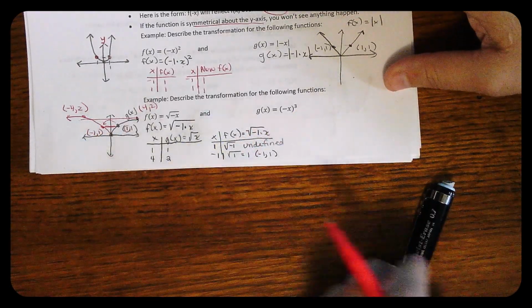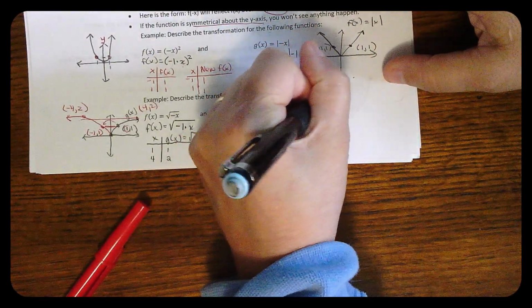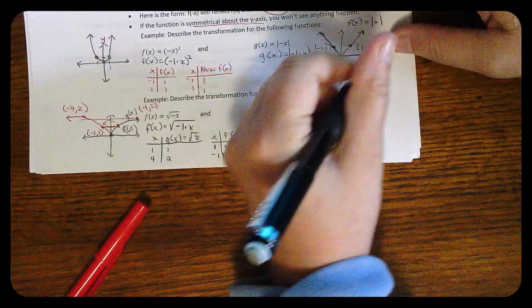Okay, so I came up with another function, a parent function that we will know pretty well soon. X cubed, it looks like this.